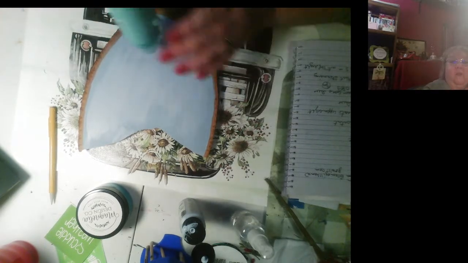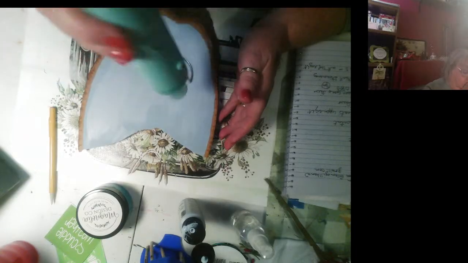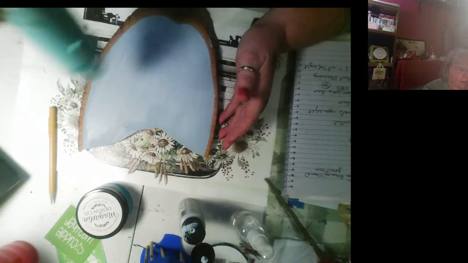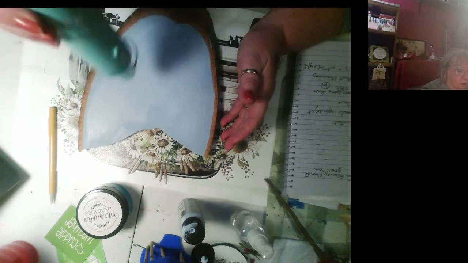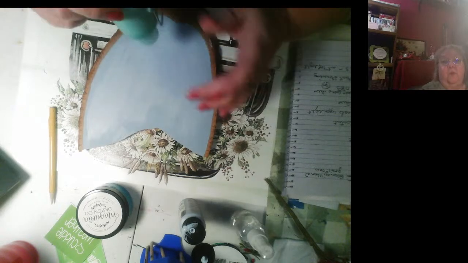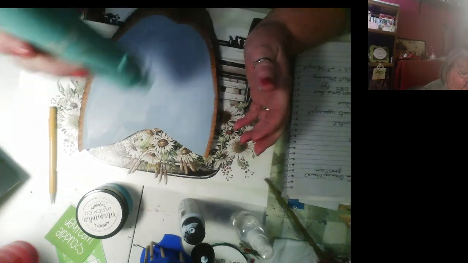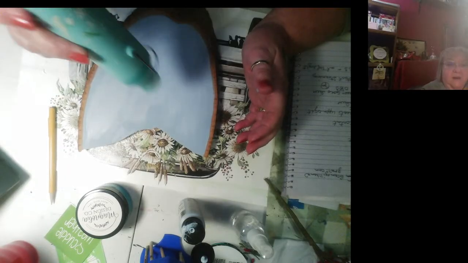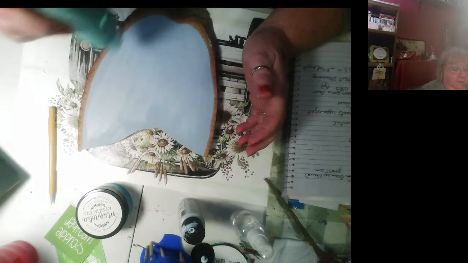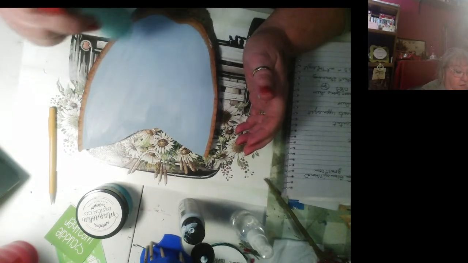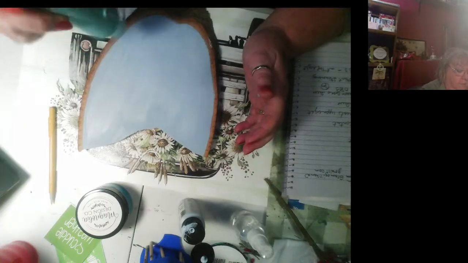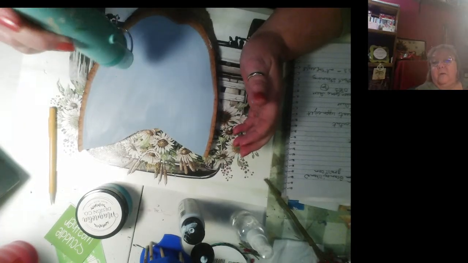Okay, I'm just going to dry this right now. And then I'm going to attempt to draw my snowman. I'm going to use a pencil just to lightly do it, because I'm afraid if I put paint on here, I might make a mistake. I don't want to make a mistake.